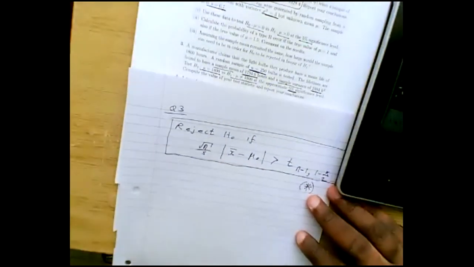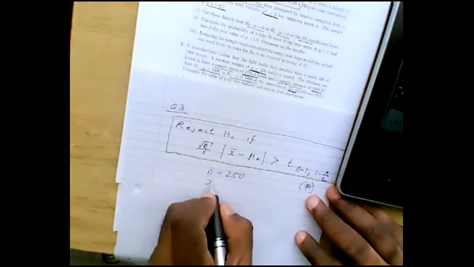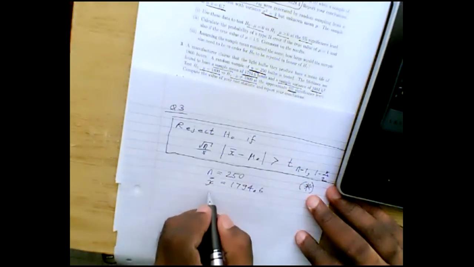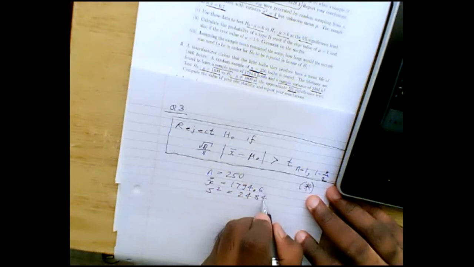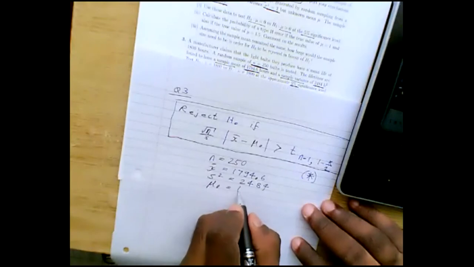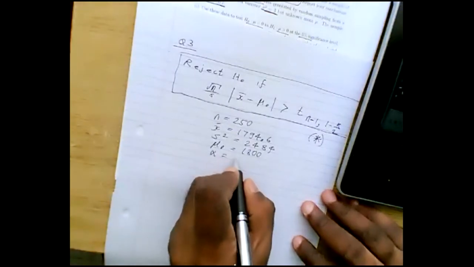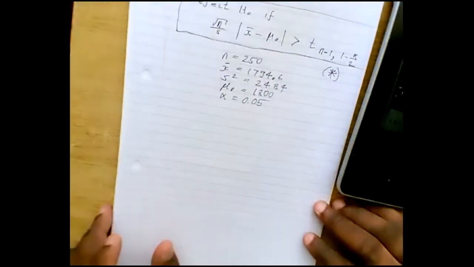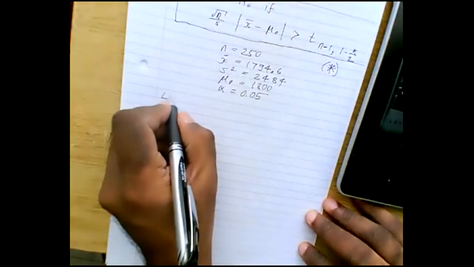According to the question, the n, the sample size, is 250. The sample mean is 1794.6. The sample variance, which is S squared, is equal to 2484. Mu0, which is the hypothesized value, is 1800. And alpha is 0.05. So these are all the data that's given to us. All we need to do is to simply compute the left and the right hand side. So let's start with the left hand side.